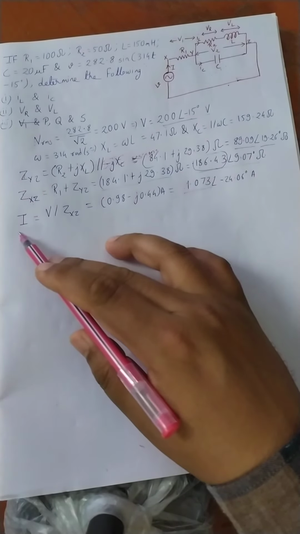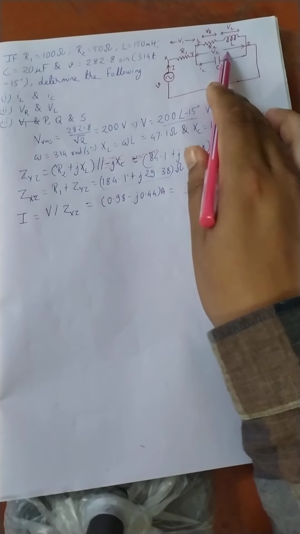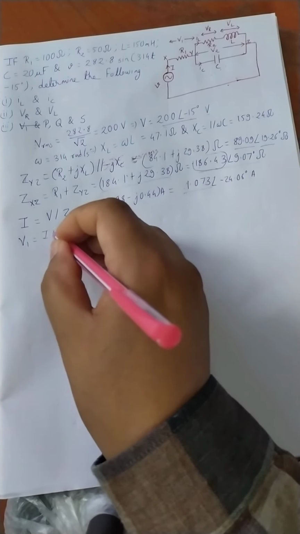Now when this I is passing, we are having some value of V1 and some value of V2. So what would be V1? That would be I into R1.